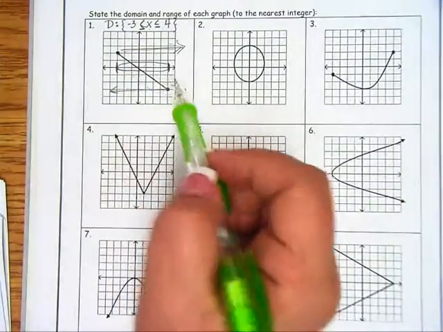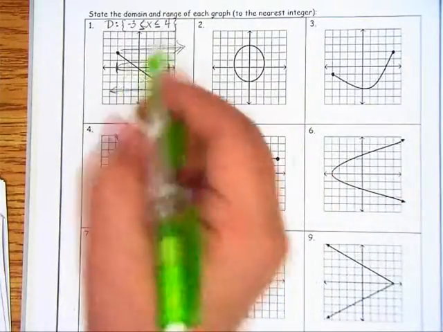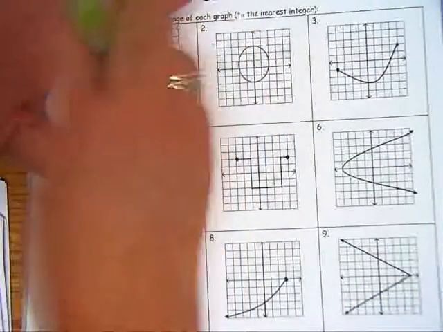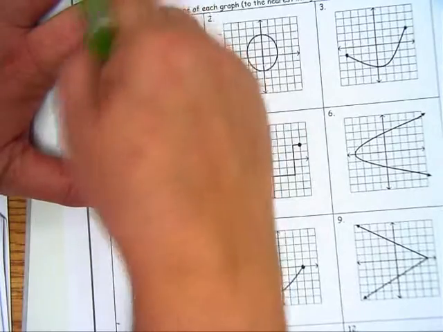Well, it depends on which way you're going. Okay, let me try again. I'm going to erase this so we can see what we're doing. I've drawn on this way too much.